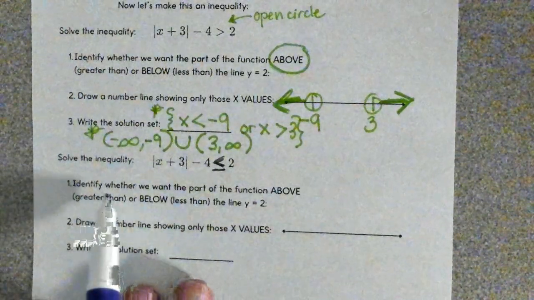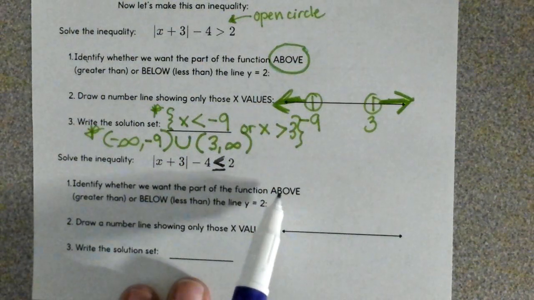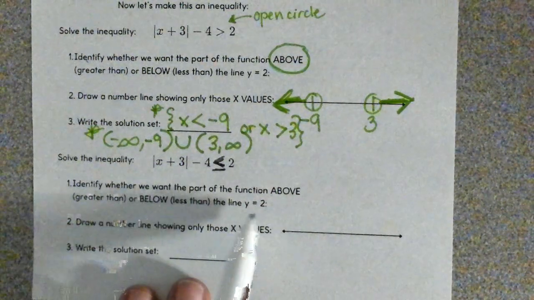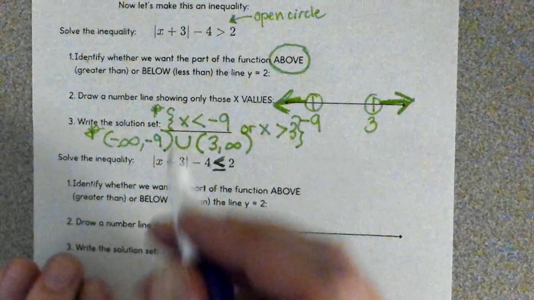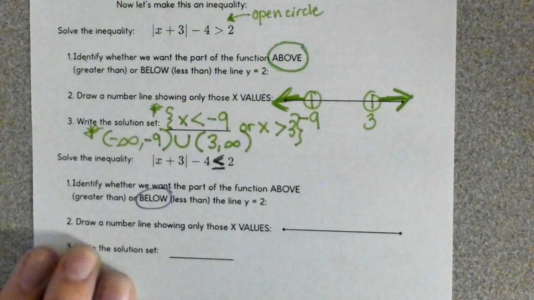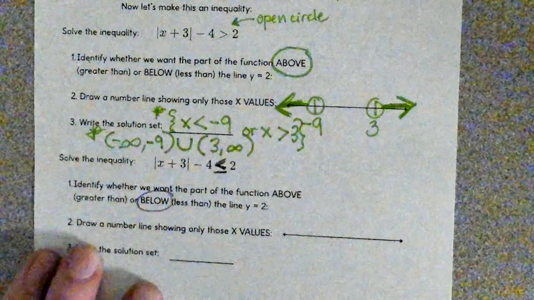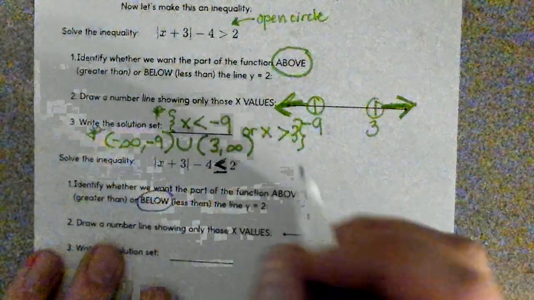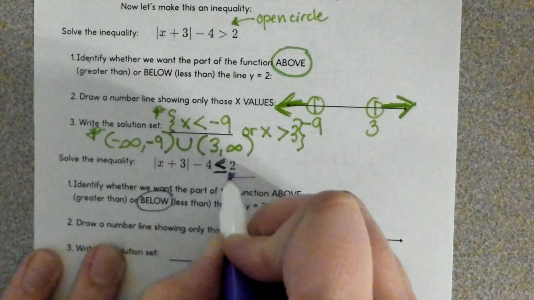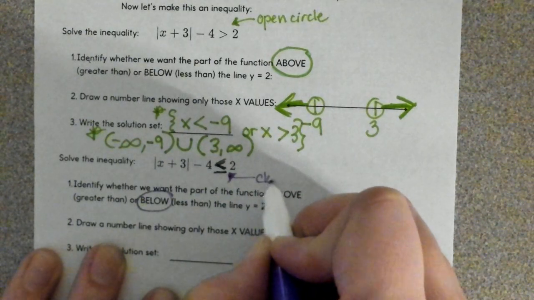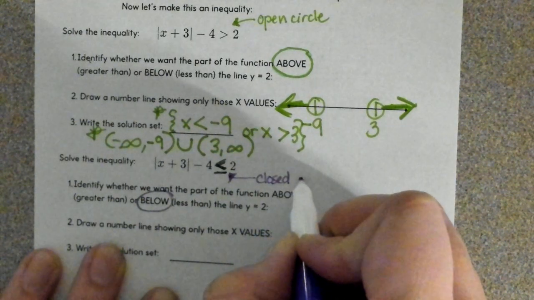Okay, so identify whether we want the part of the function above or below our line. Well, if it's less than, logic says I want the part below the line, right? Okay, and since it's got an equal, my symbol has an equal to, that means I'm going to have a closed circle.